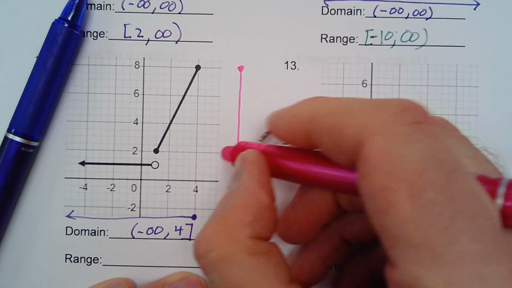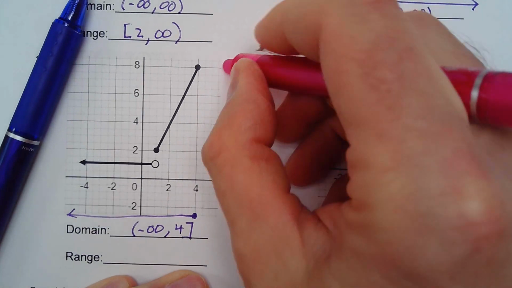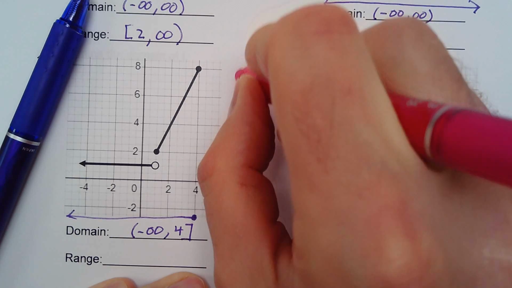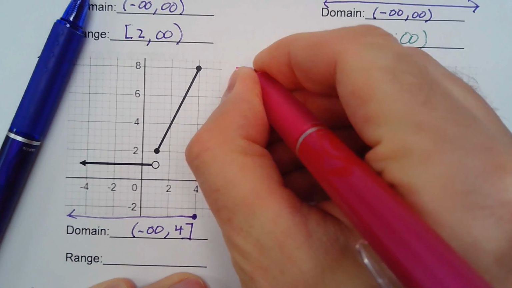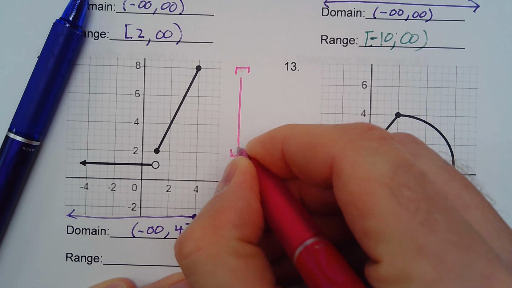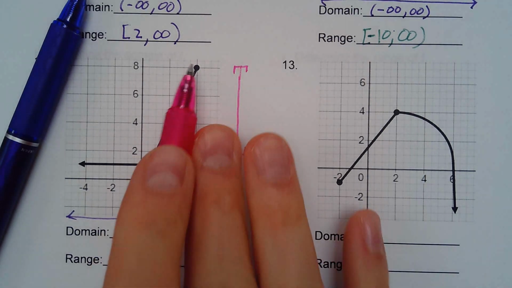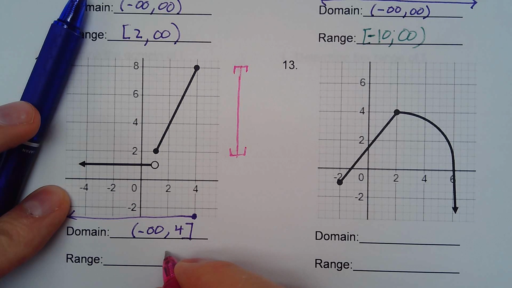And in fact, since those are filled in dots, let's just put some square brackets on there. So my interval will be from 2 to 8, including 2 and 8 for that piece.